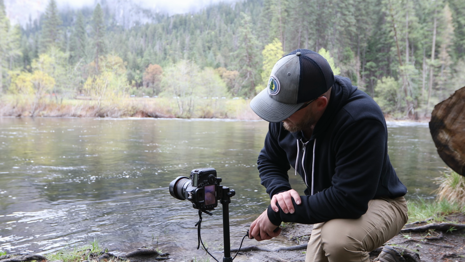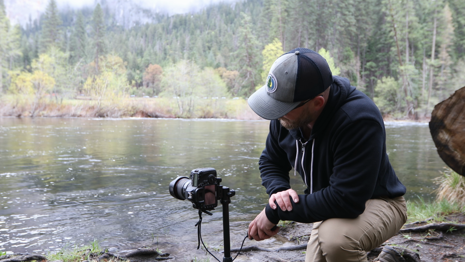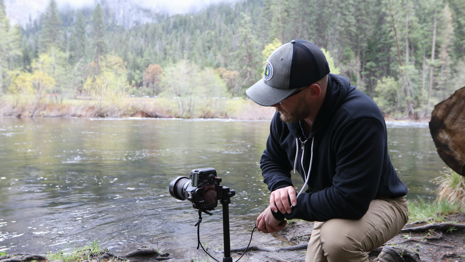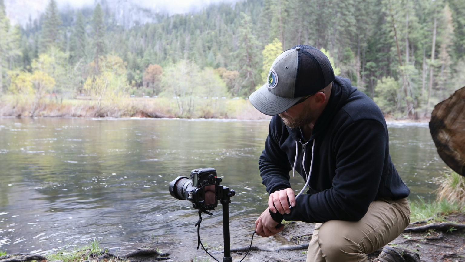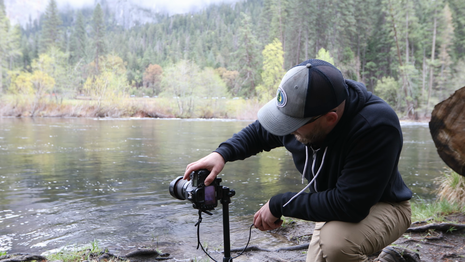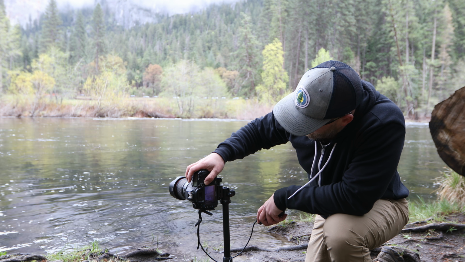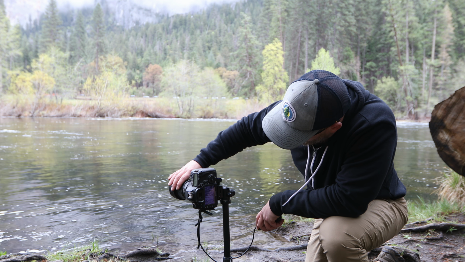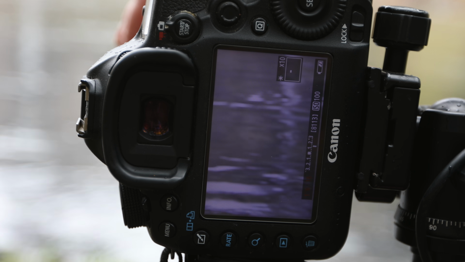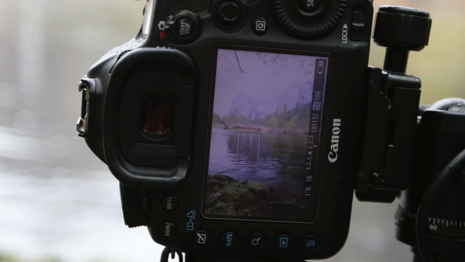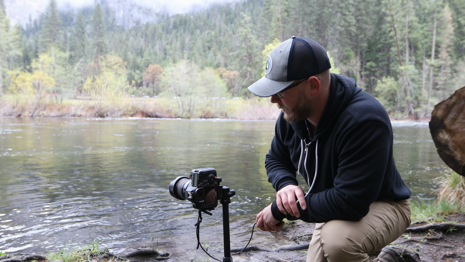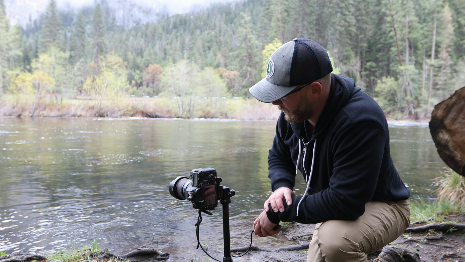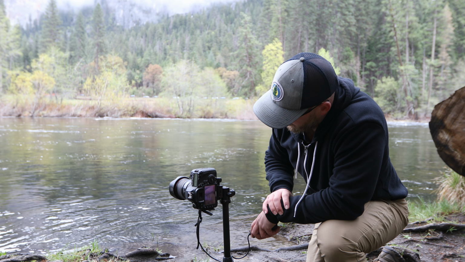Another at 0, grab that, and one more at 1 stop over. Now I'm going to move my little square a little further deeper into the image, so it's the water here. I'm going to grab focus on the water, pull that sharp, and I'm going to repeat the process. 1 stop under, 0, and 1 stop over.